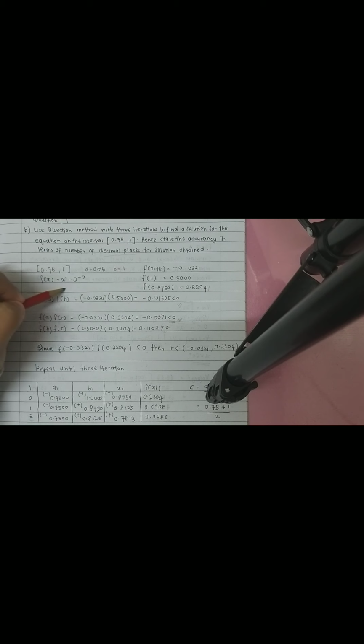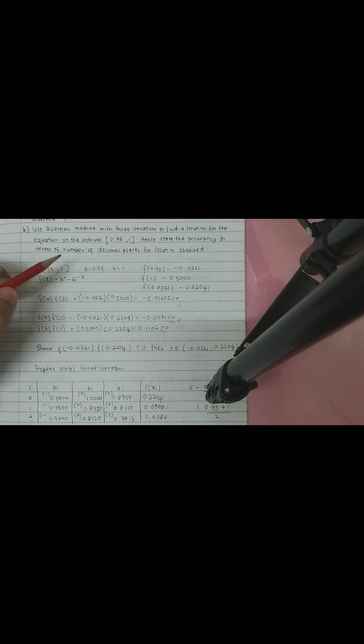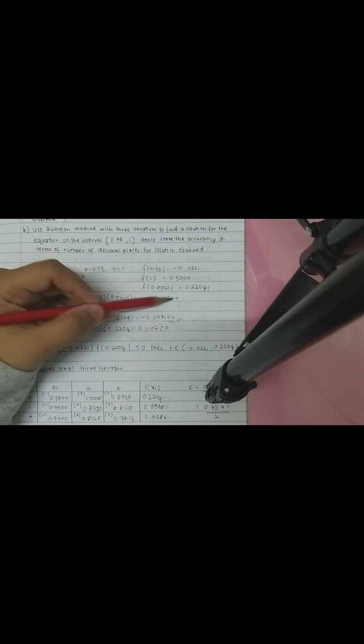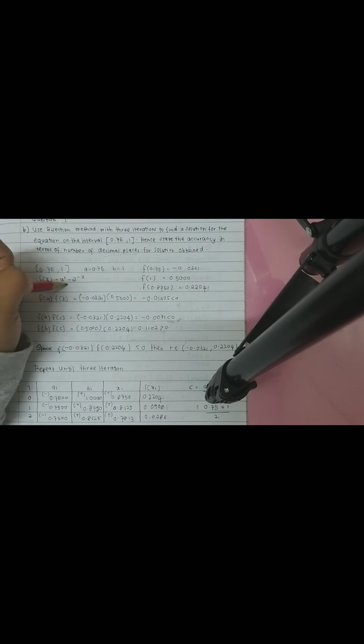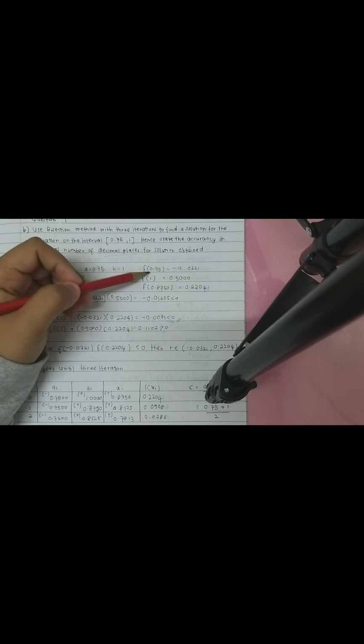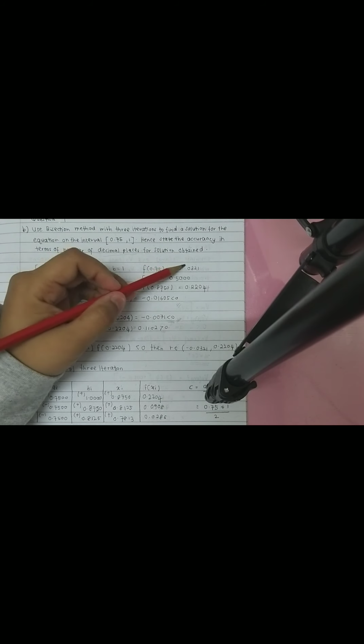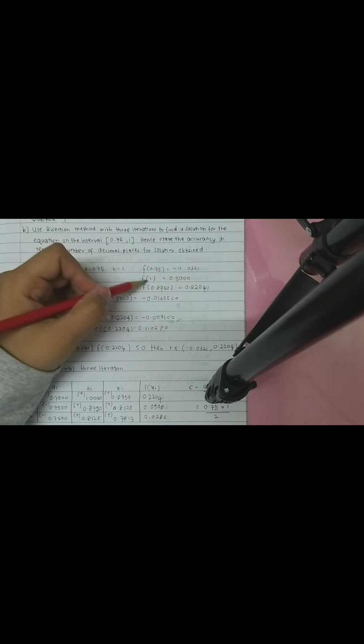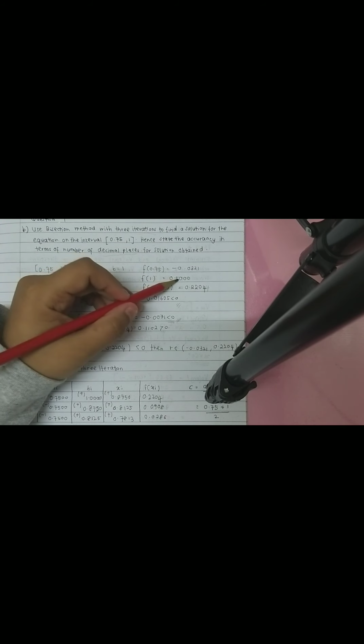So we substitute into the previous equation in the part A solution. So the equation is x squared minus 2 to the power of negative x. So when we substitute the values into the equation, for f(0.75) we will get negative 0.0321. For f(1) we will get 0.5.